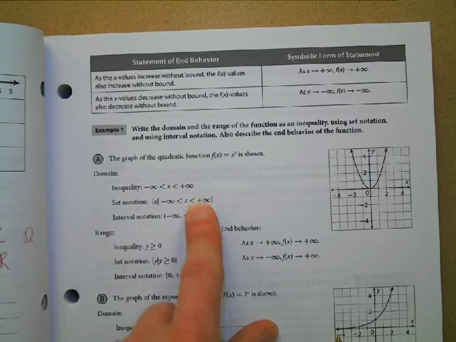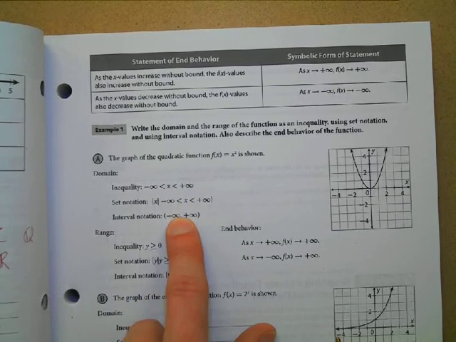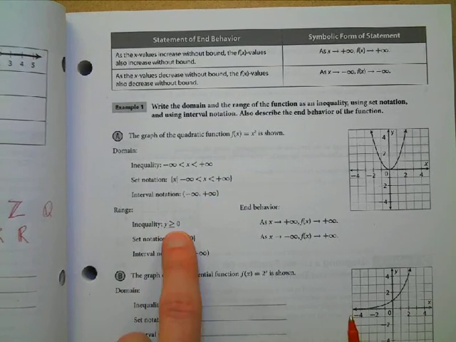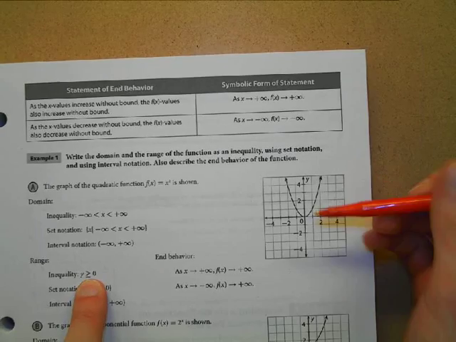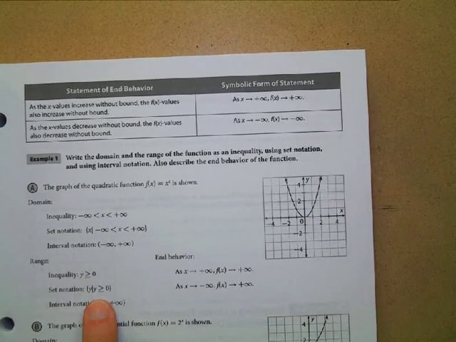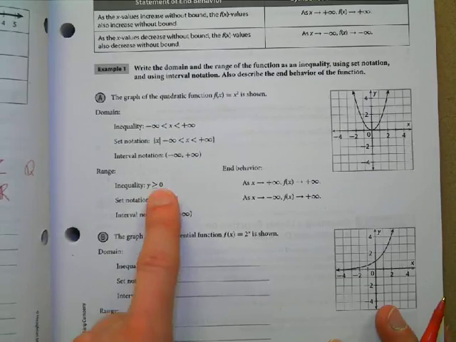Okay? The range is described as well as an inequality. It's the y values, right? So now we're saying y is greater than or equal to 0 because it's going to go up from here, only up, no down, right? Set notation, again, it's just repeating that inequality. And then the interval notation, it starts at 0, includes 0, goes up to infinity. And then there's the end behavior.